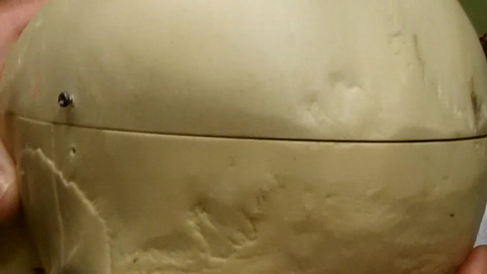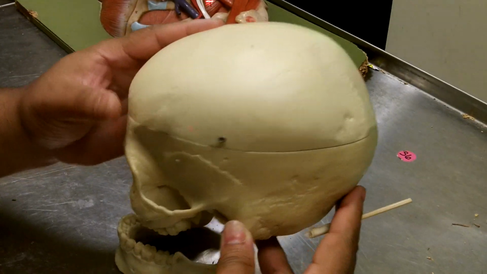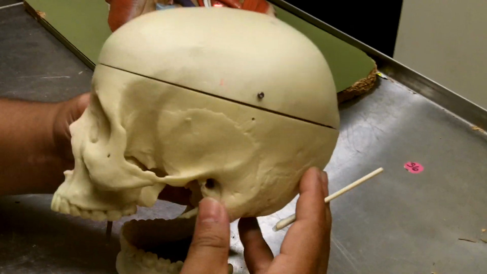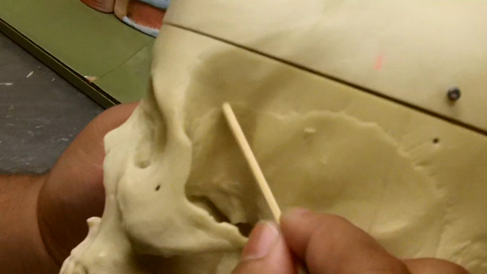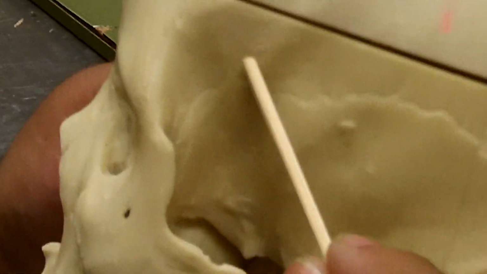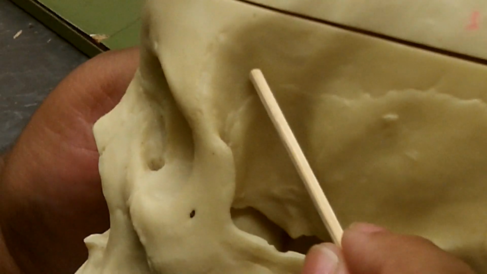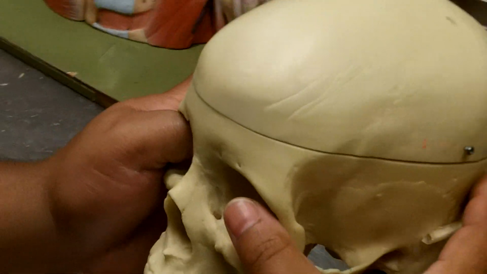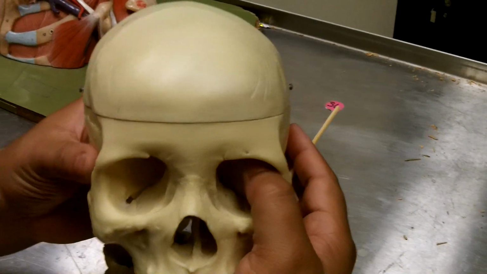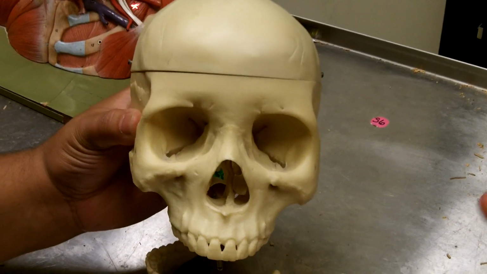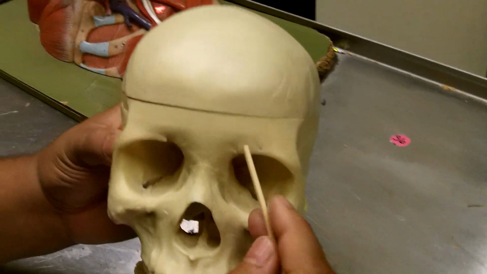The last bone of the cranial bone would then be this bone right here, and that would actually be the sphenoid. It's actually the greater wing of the sphenoid. Now there are several regions that you will need to be able to identify on the skull, which includes the sutures. So let's go through the sutures now.